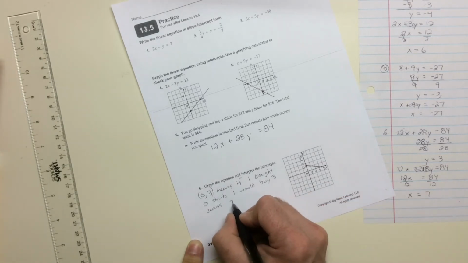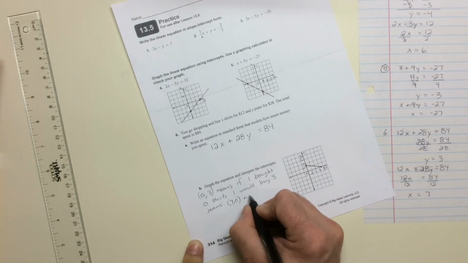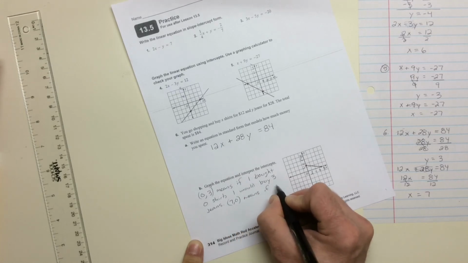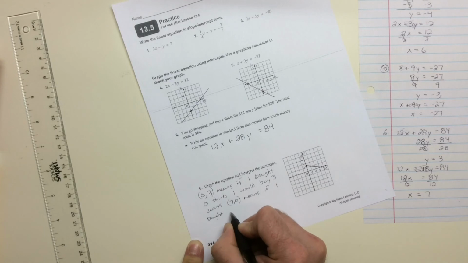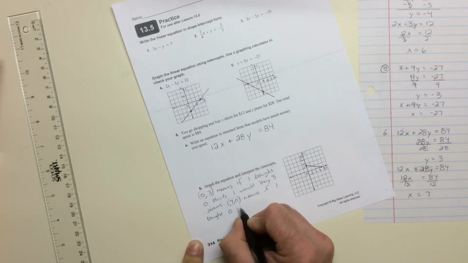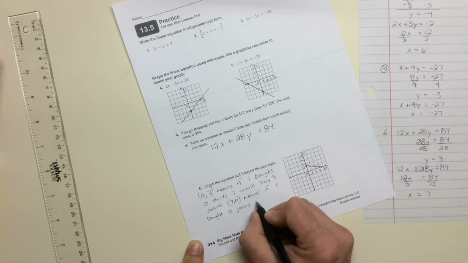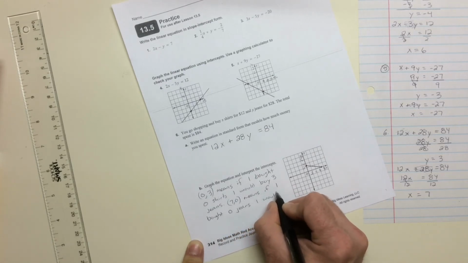And 7, 0 means if I bought 0 jeans, I would buy 7 shirts.